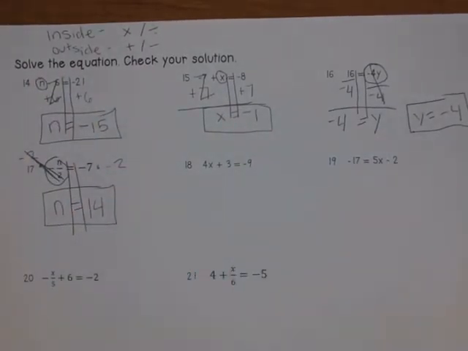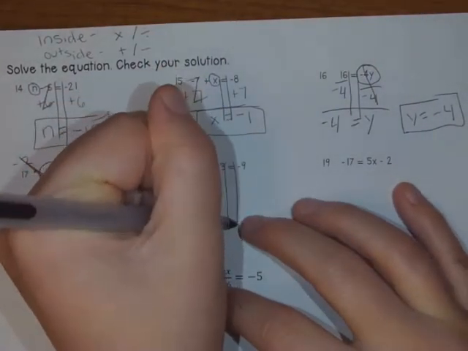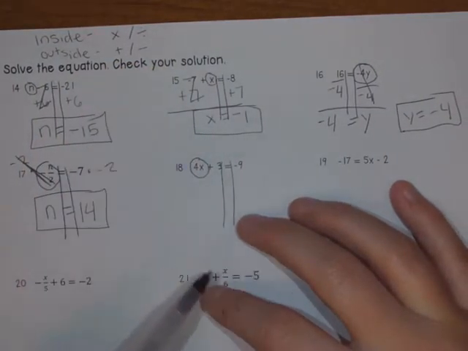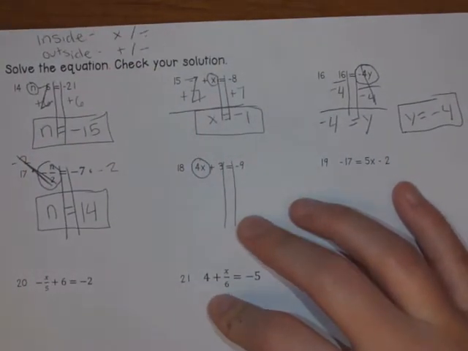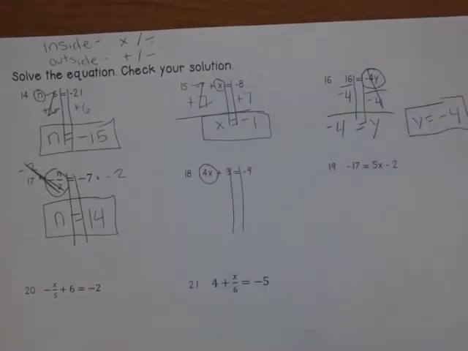Now we're getting into 2-step equations. Okay, 18, railroad track, circle your variable. Get rid of the outside of the circle first. Think about order of operations. In order of operations, that's the PEMDAS, or parentheses, exponents, multiply, divide, add, or subtract. What do you do first?